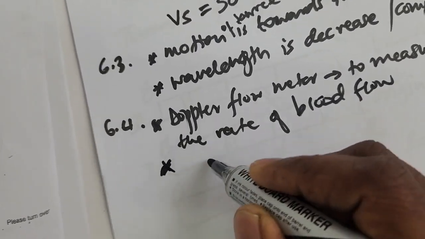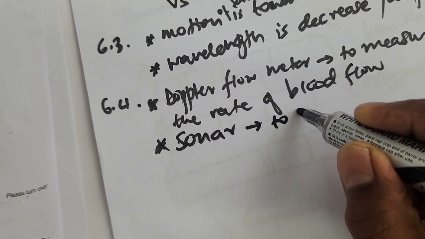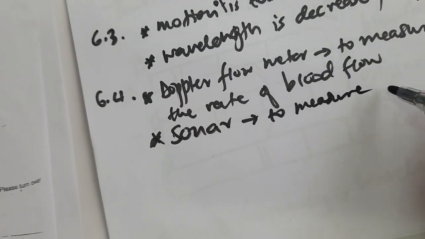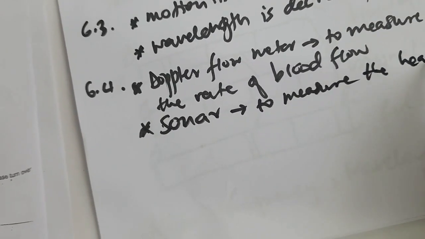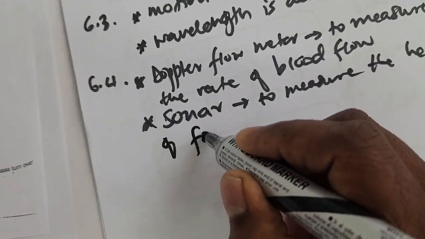The second one is used in sonar to measure the heartbeat of a fetus.